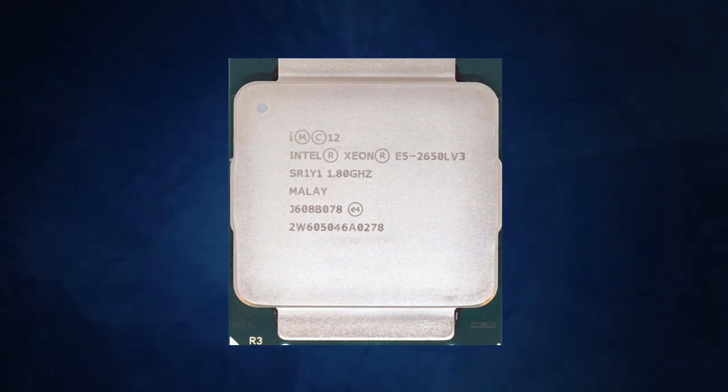and cloud computing environments. The CPU supports Intel's Advanced Vector Extensions 2, AVX2, instruction set, which provides a significant performance boost for applications that can take advantage of it. AVX2 can perform up to 256-bit vector operations, which allows for faster processing of data in parallel.